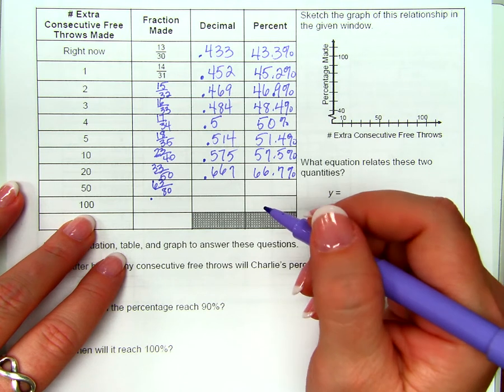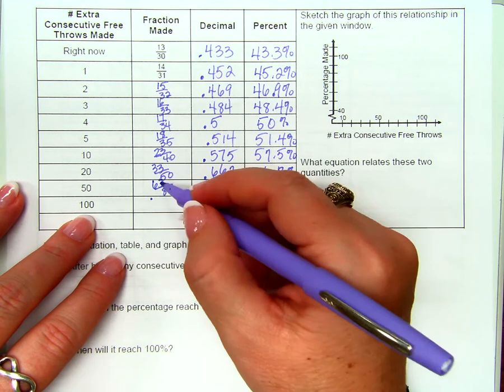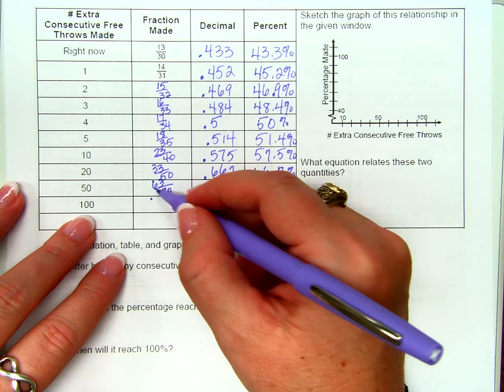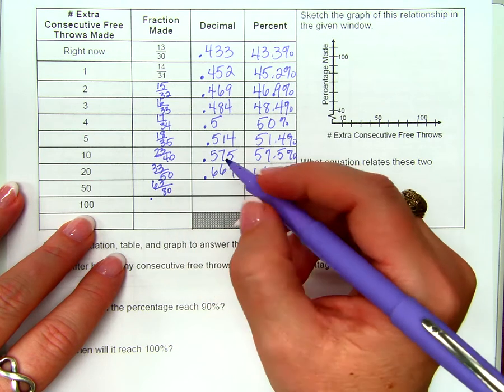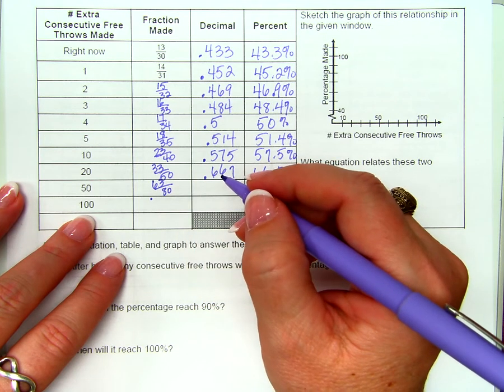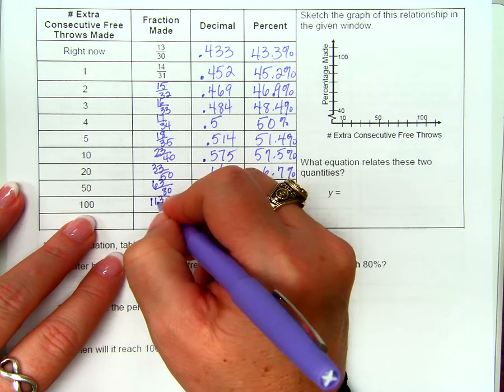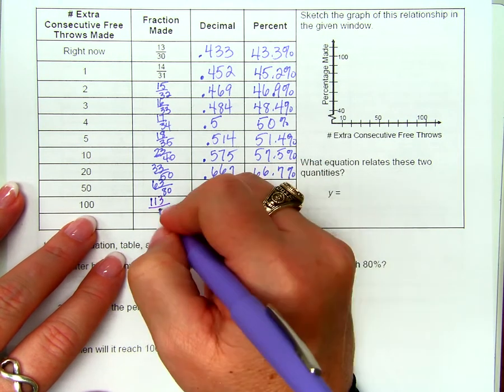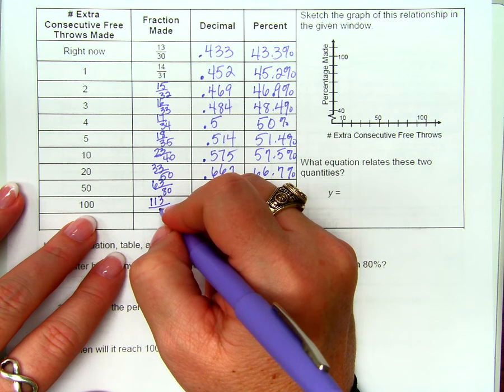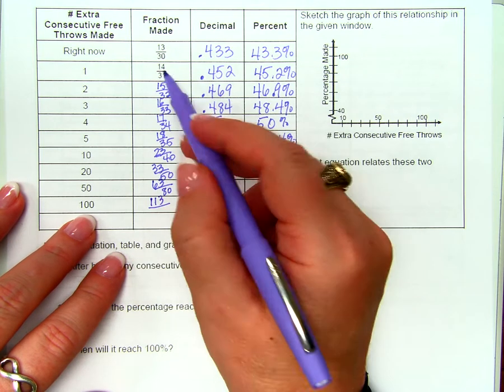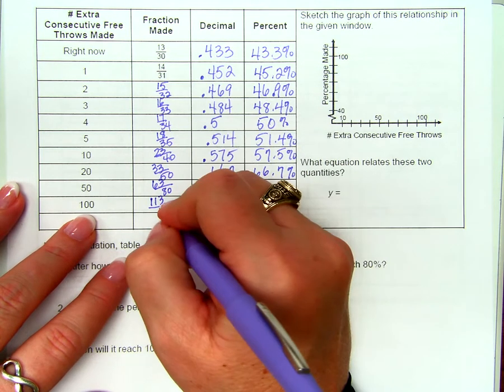You got a decimal yet? 63 divided by 80. What'd you get? Yours would be 113, yes, over what? 100 more than what we started with. Very good.